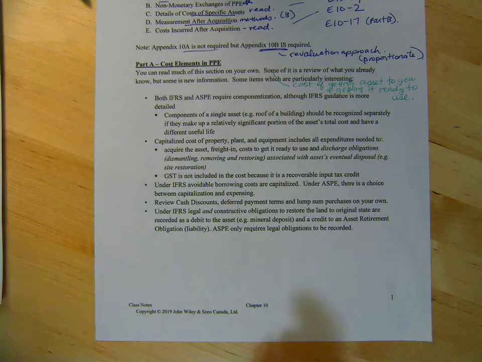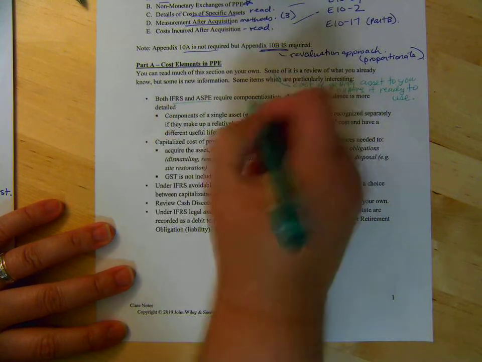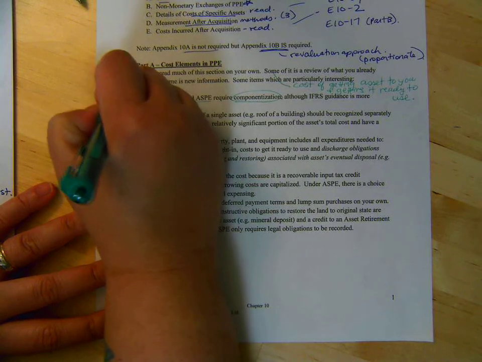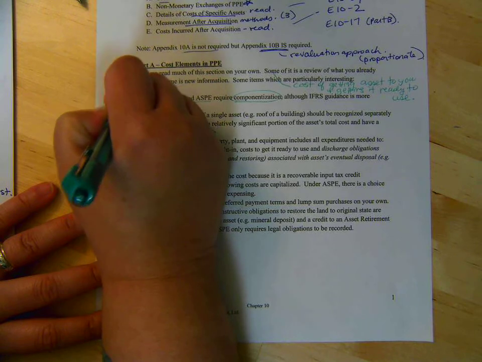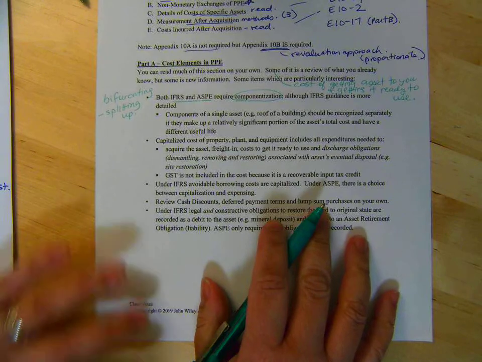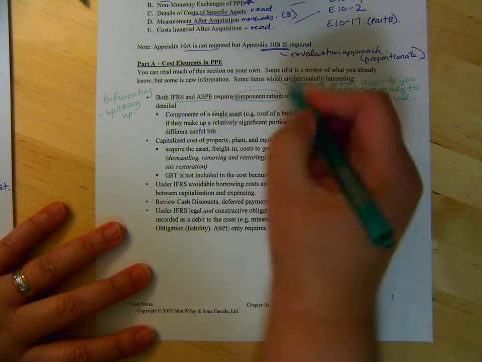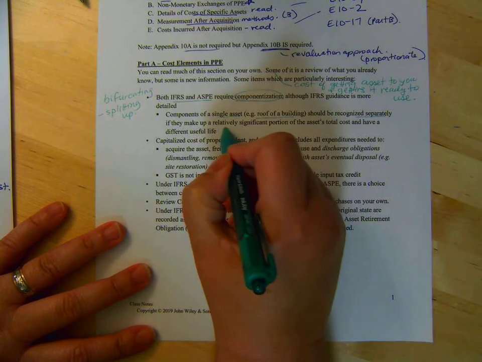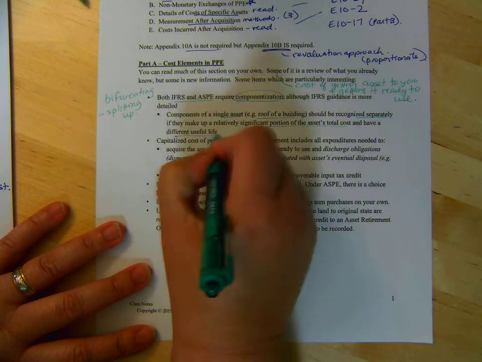Now, we're going to take it a little bit further. With assets, both IFRS and ASPE require what's called componentization or bifurcating, which is splitting something up. For example, if you have a single asset like a building, the roof should be recognized separately if it's a significant portion of the asset's total cost and it has a different useful life.